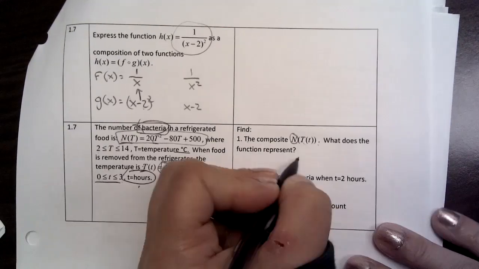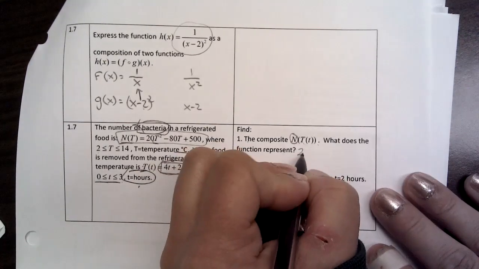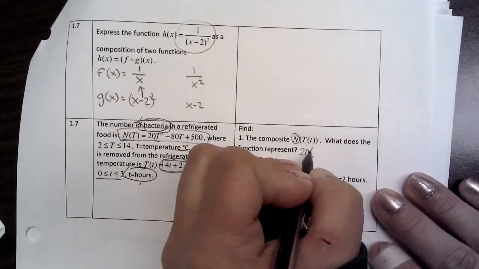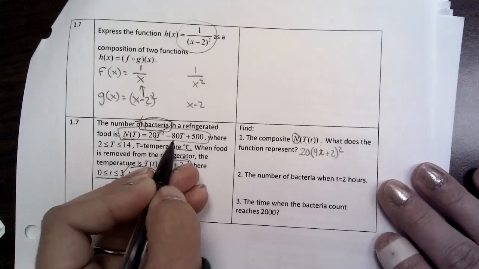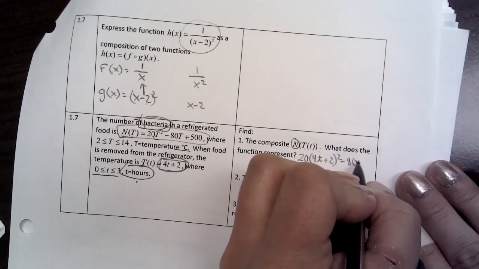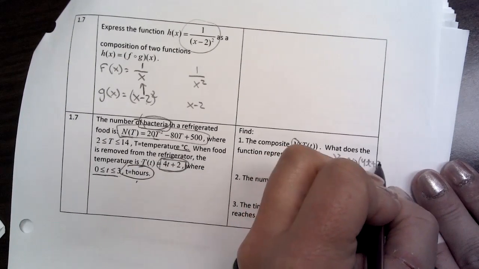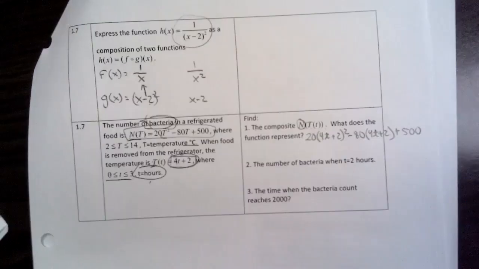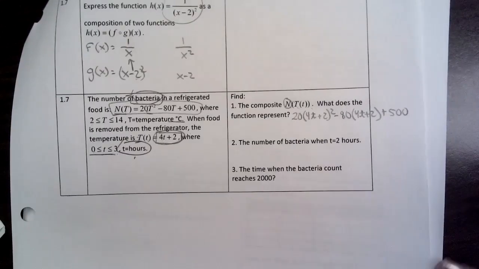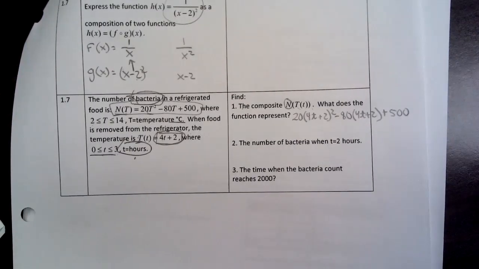So that's going to wind up being 20 times 4T plus 2 squared minus 80 times 4T plus 2, and then plus 500. On this word problem, you can either work this out, but I'm not going to require you to work this out. You can also just leave it as is and not simplify it for this case.